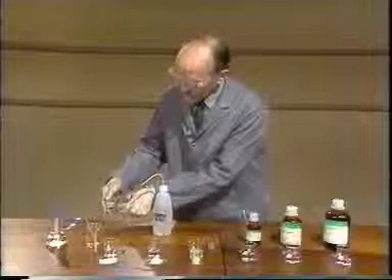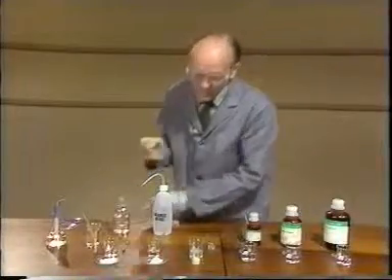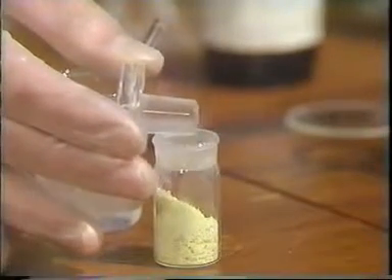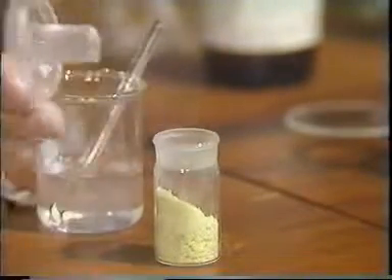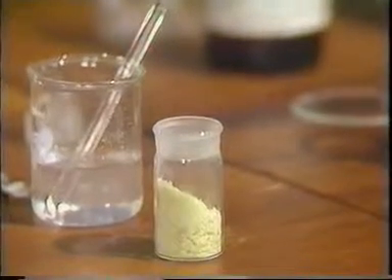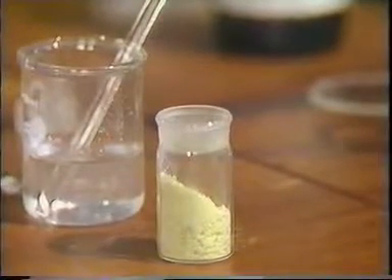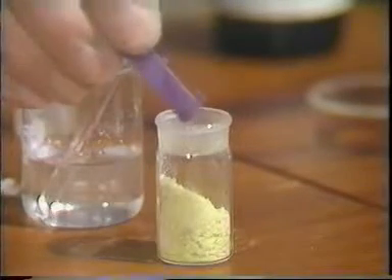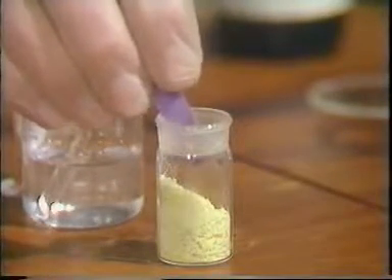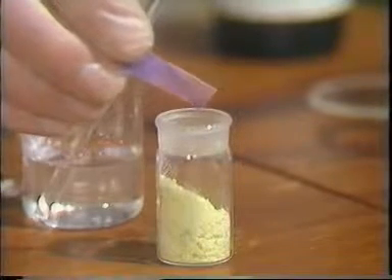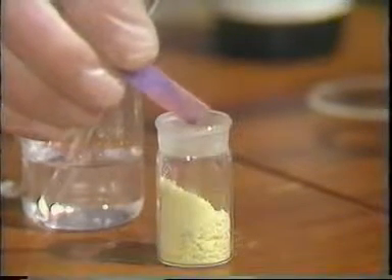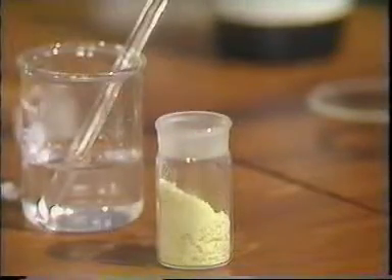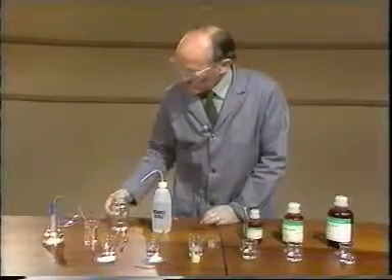Now I can test these fumes by using an ammonia stopper, and you can see there the white smoke being given off, which should tell you what the gas is. To confirm it, I'll put some blue litmus paper there, and you can see that is turning red, which confirms for us that the gas produced is hydrogen chloride.